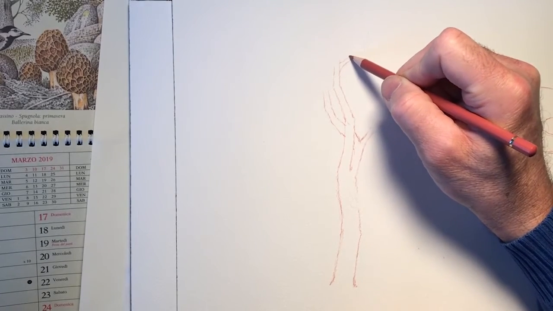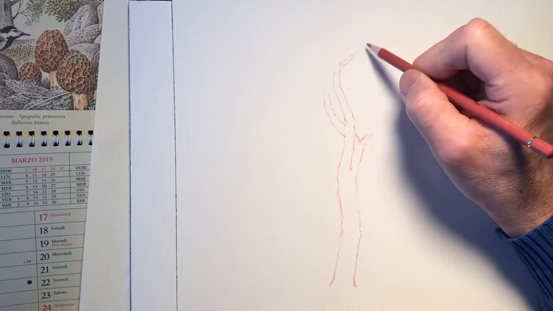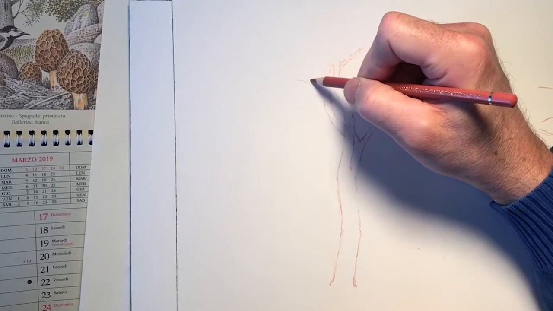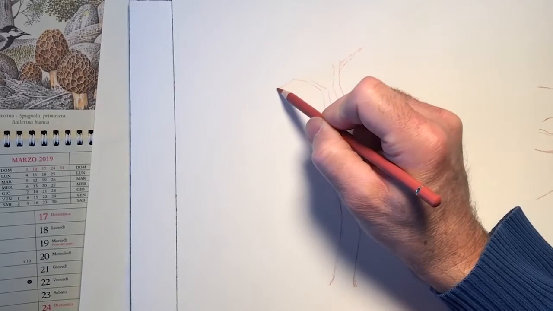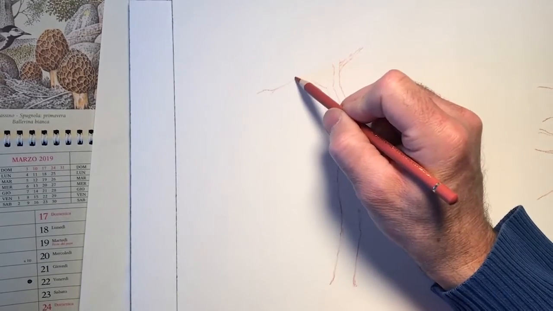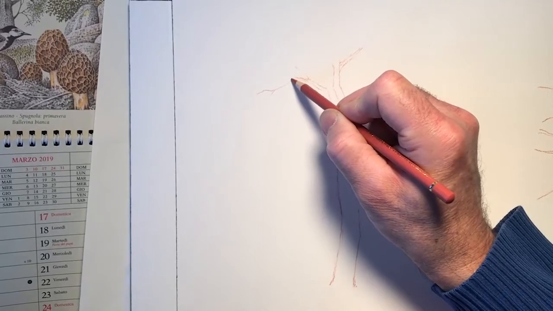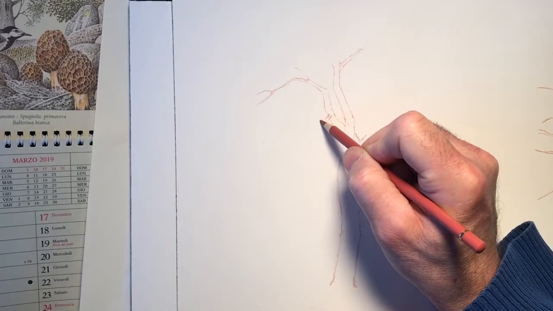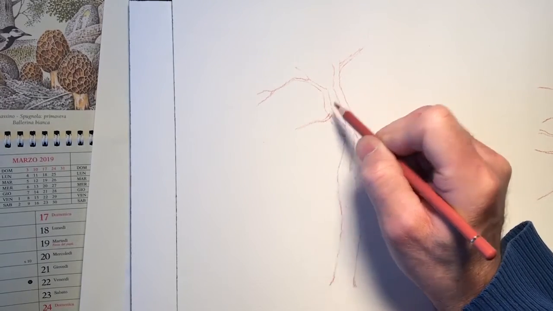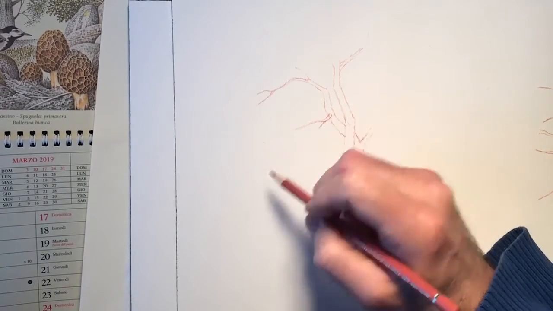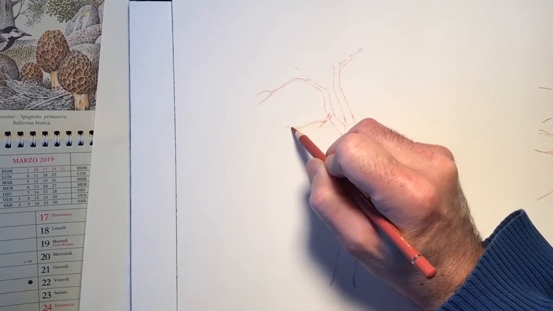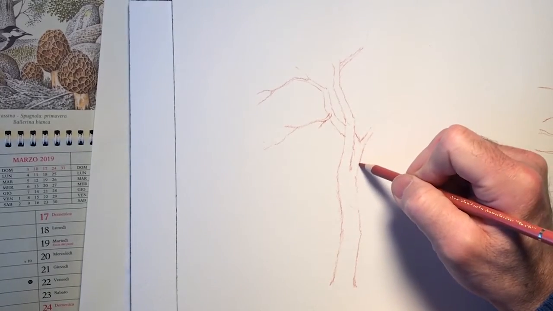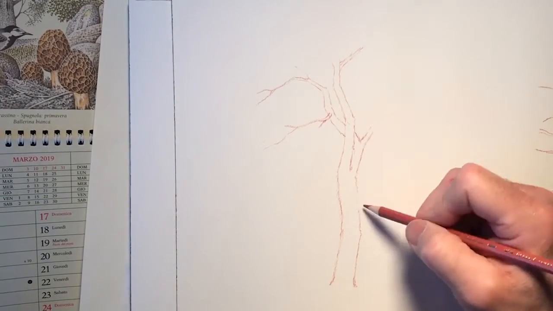So when I draw the structure of a tree, I really want to pay attention to how the branches are going to be distributed, organized around the tree, right? And have fun with that, right? So if you have trees that you can look at from your window, check them out, copy the tree from life if you can, and then try to study the structure of the tree, right?